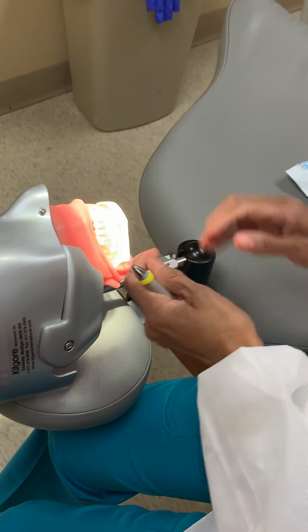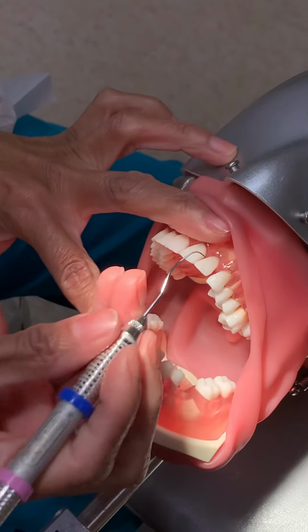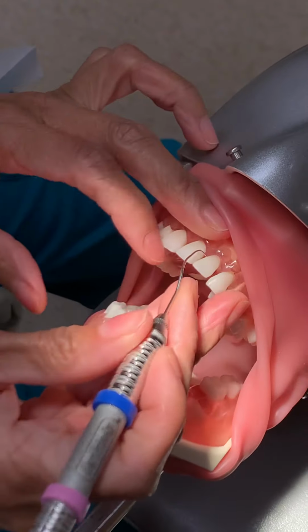I'm going to give him a little gingivectomy here. This is in my way.